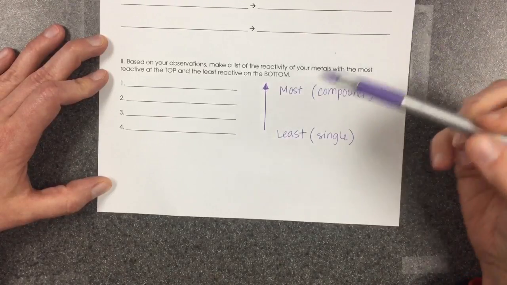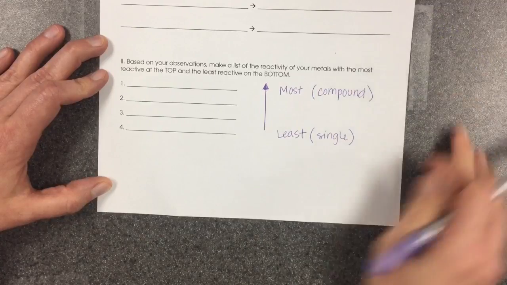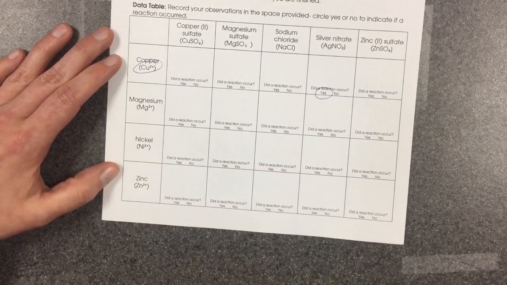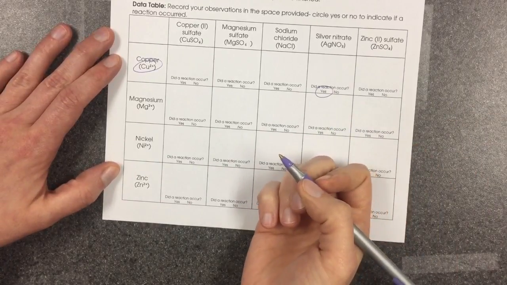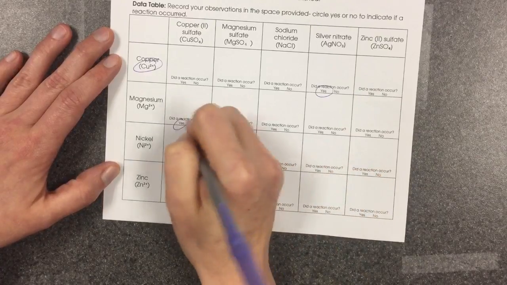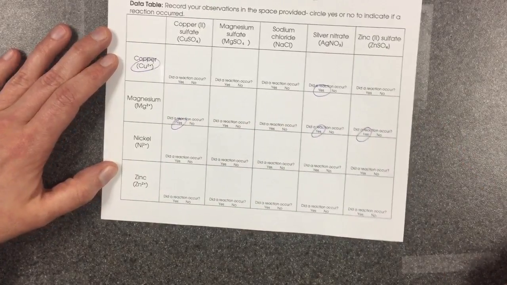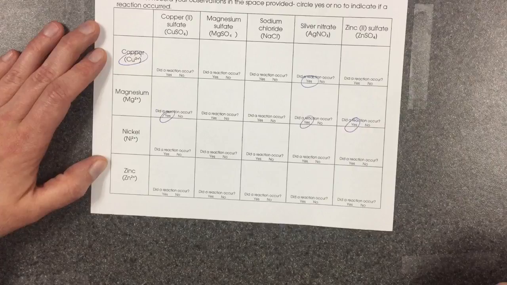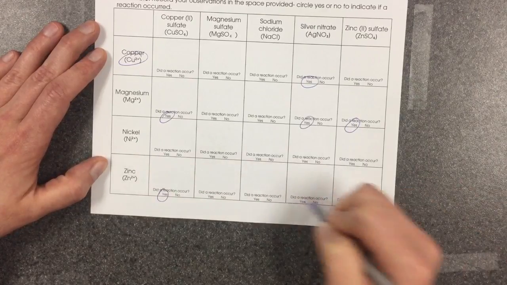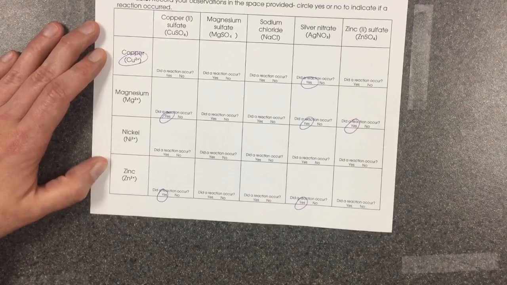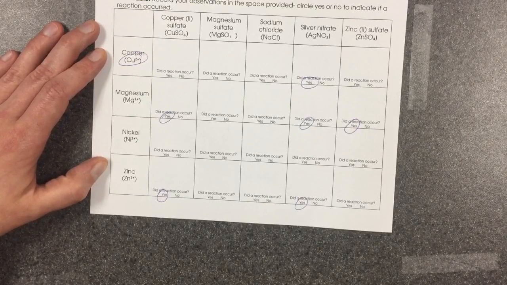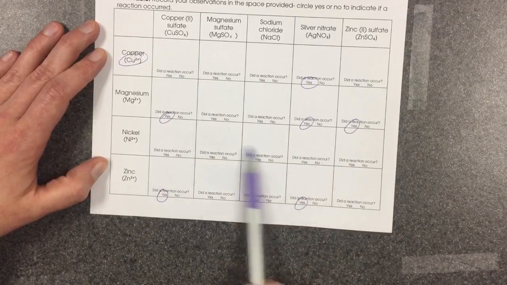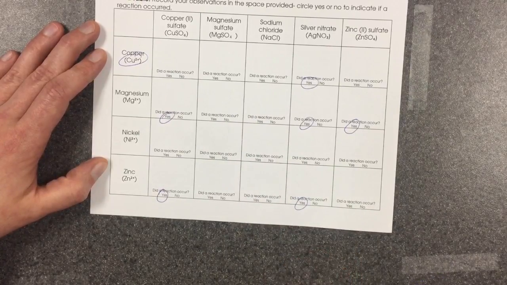So if I look back at this, if I look at the data for the lab, you guys probably noticed that copper reacted 1 time. Magnesium reacted several times. It reacted here, here, and here. Nickel didn't react, right? The nickel ball didn't react with anything. And then zinc reacted twice. It reacted with the copper sulfate and the silver nitrate. Okay, so that's what you guys should have noticed in the lab. There were 6 different reactions that occurred, but a lot of times it didn't. Okay, and again, that's due to the activity of the metals. Some of them are just more reactive than others.